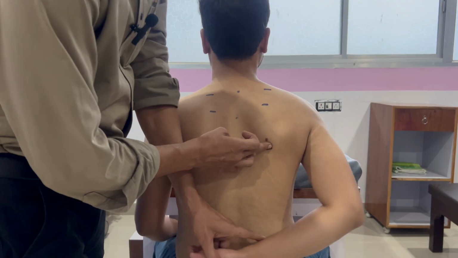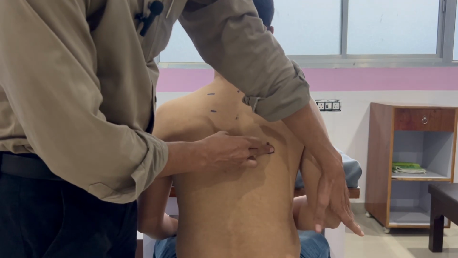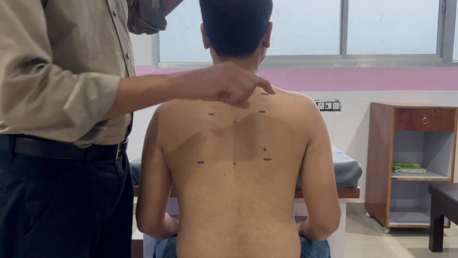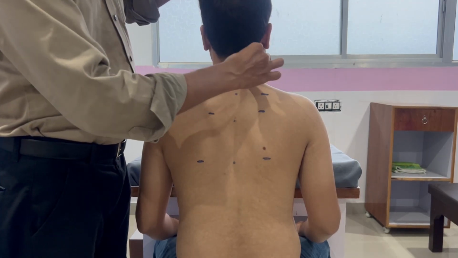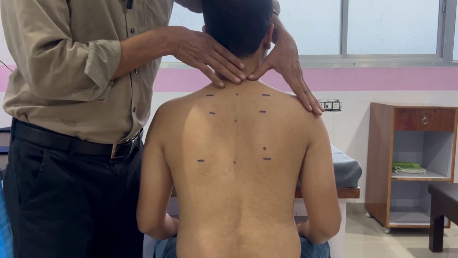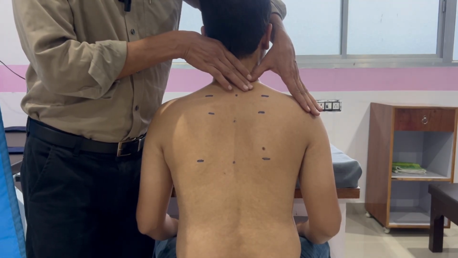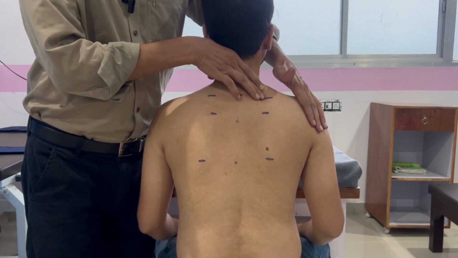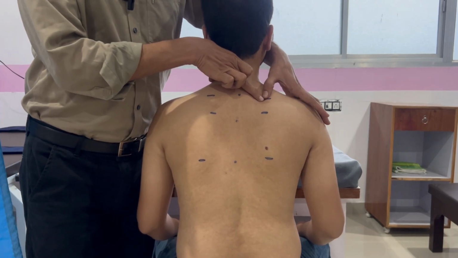So just identify it and again make the patient assume the neutral position or erect sitting posture. Another method to identify the superior angle of scapula: this is the orientation of your trapezius and levator scapulae. So you have to place your hand somewhere at the base of the neck and slide it downward obliquely, like this. The patient will relax maximally, and then it will strike over the superior angle of scapula.